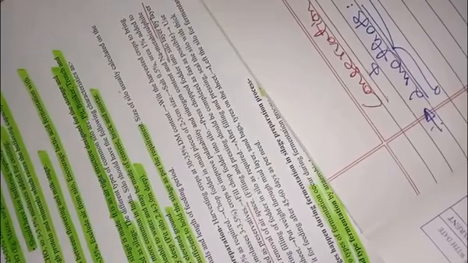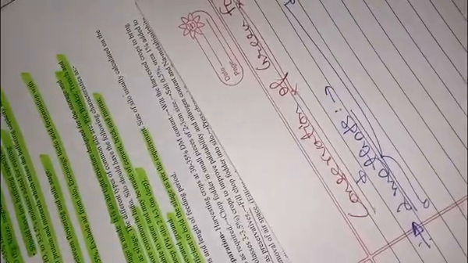Okay, so today we will be making the notes of this chapter, conservation of green fodder. That is hay making and silage making, and these are my notes from which I am making my own short notes. So let us start.